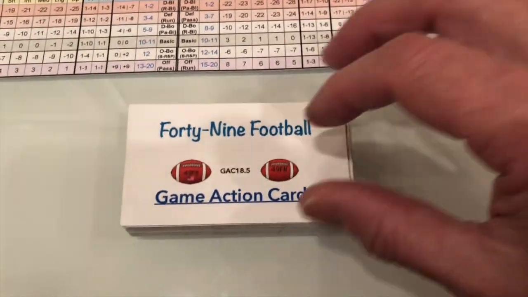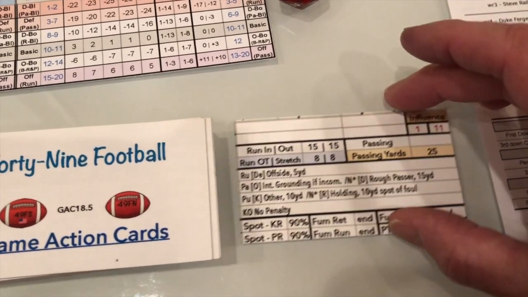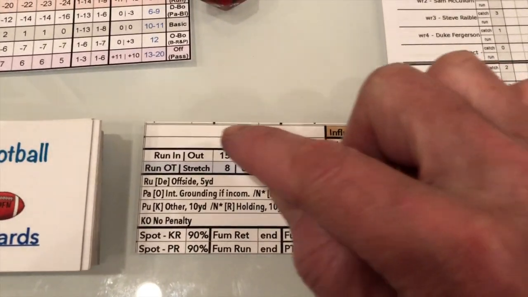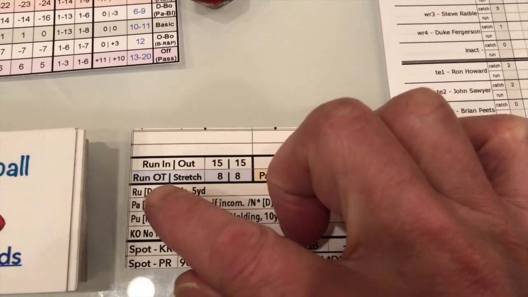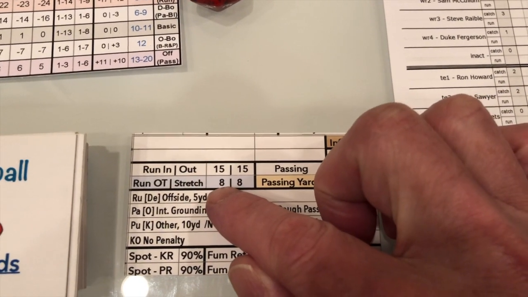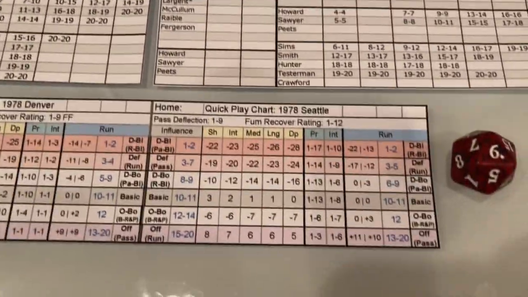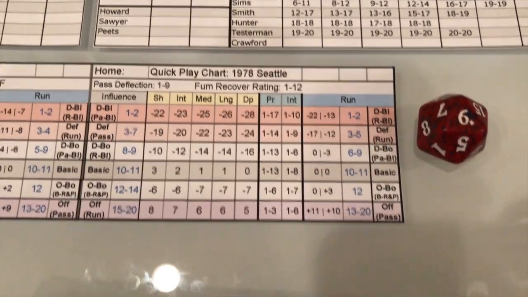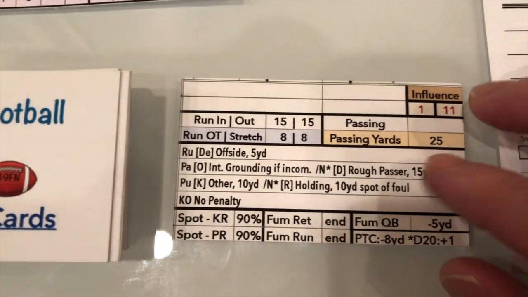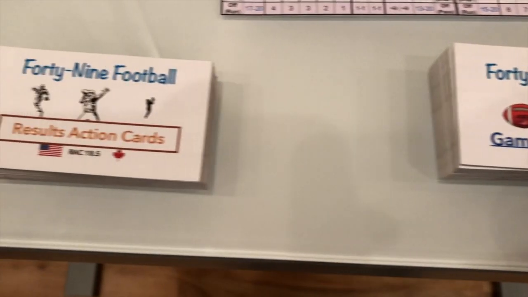Now you're going to flip over a game action card and see what's happening here, because there could be penalties, there could be fumbles. In this instance, there's nothing, because those would be up there. But there is a modifier, so an off tackle is a +8. To go through the whole math again, it's 39. We go to the quick play chart, which came up with the -3, so that made it 36. And then the game action card says to add 8 to it, so the final running number is a 44.